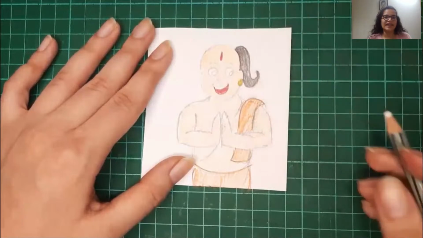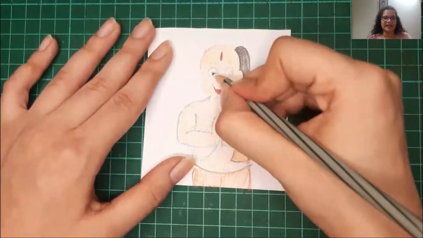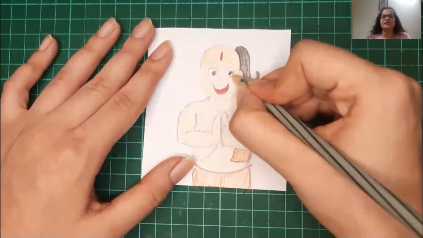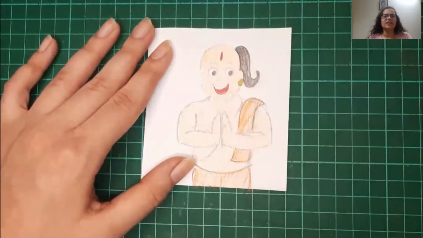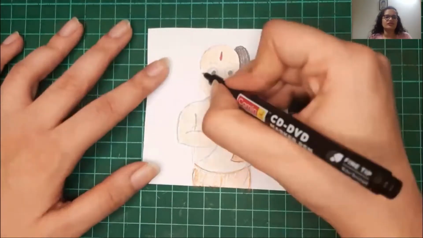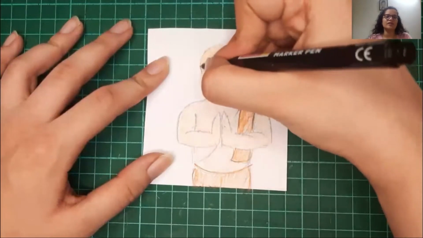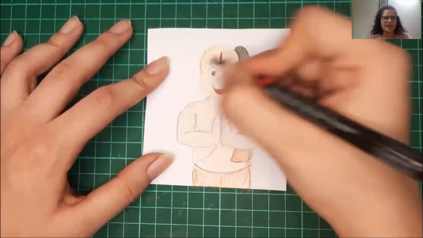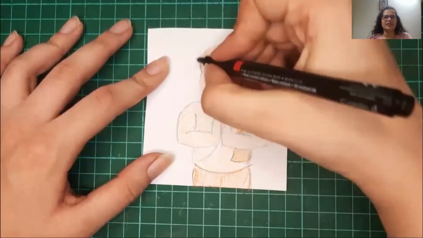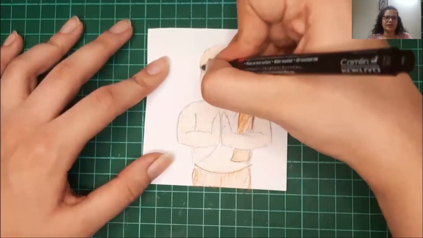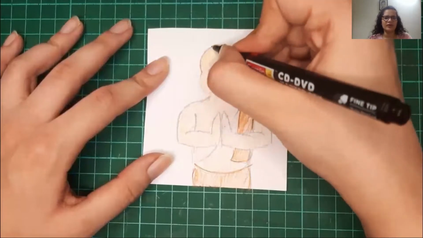Okay, great. Next step would be, of course, the eyes, pupils as well. You can choose to do that directly with the pen as well. Now, the next thing would be to use the OHP marker. You can use OHP, you can use sketch pen. You can use anything that you all think would do the best for you. So I'm just going to use my OHP marker.